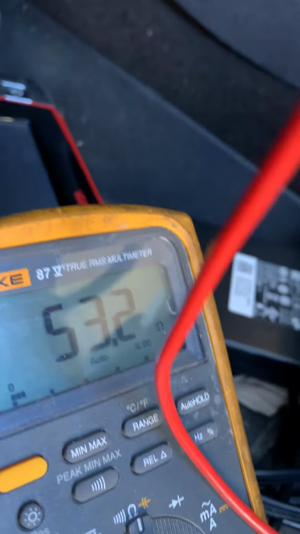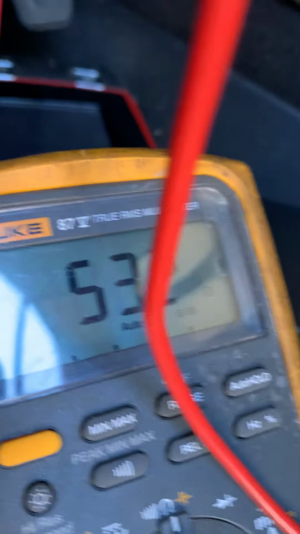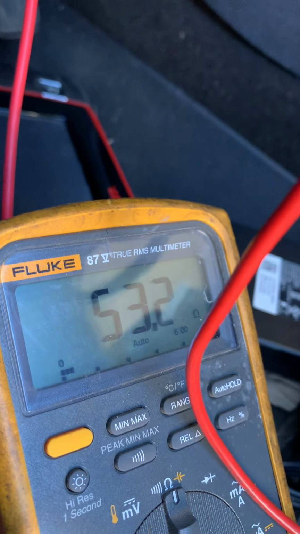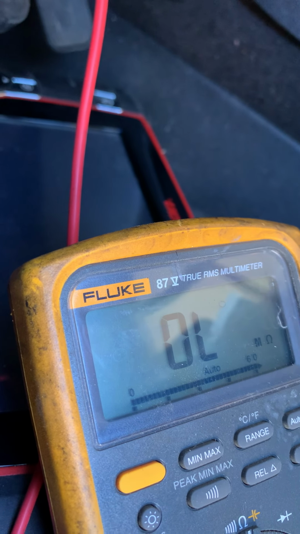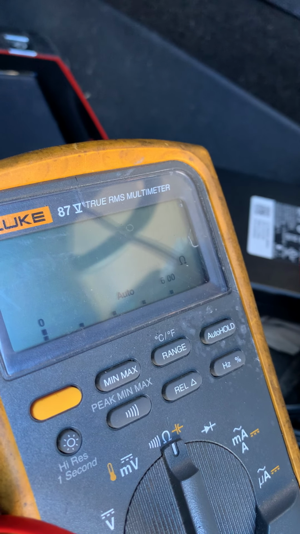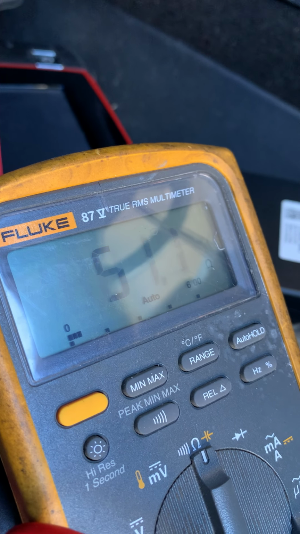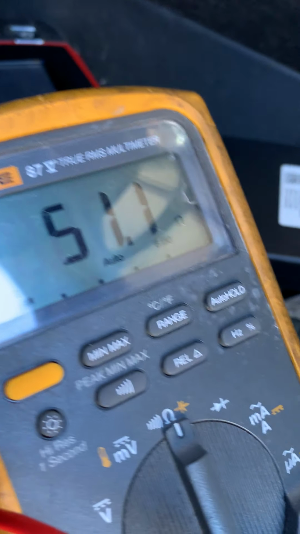So we have 53 ohms to ground here. So on the upper one, the lower one's the one I shorted to ground. So what we're looking at here is a short to ground on the high-speed line, okay? Now the numbers aren't off that much. If you're looking for 60 ohms, pin 6 to pin 14, you know, that's really close, all right? It's not quite what we want, but it's going to kill the truck.